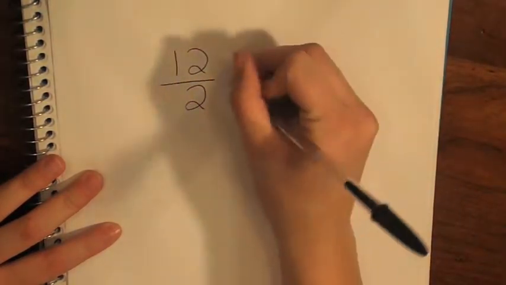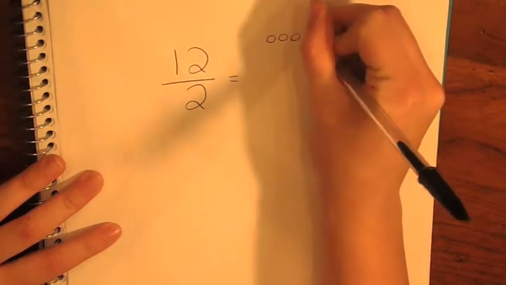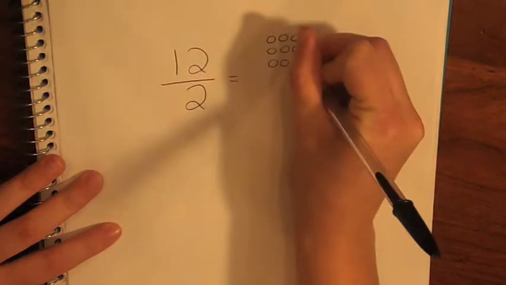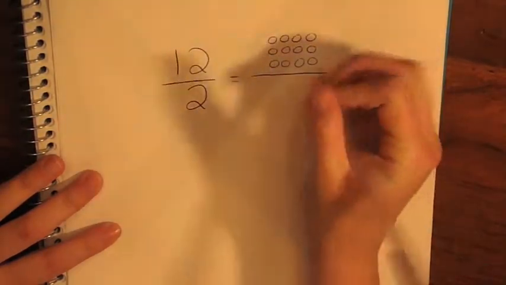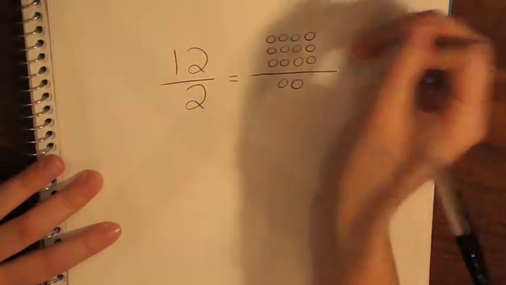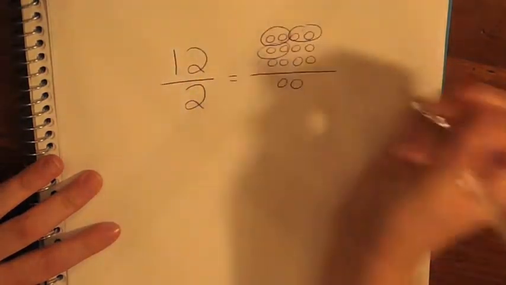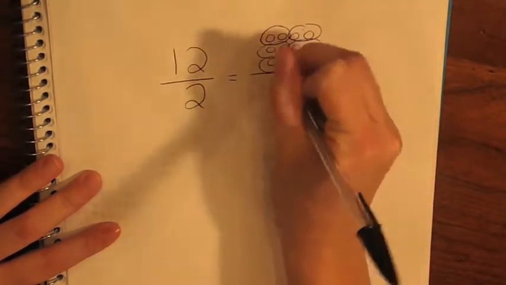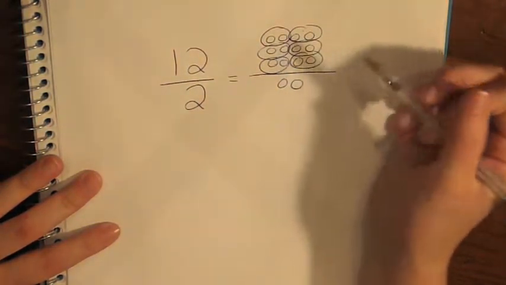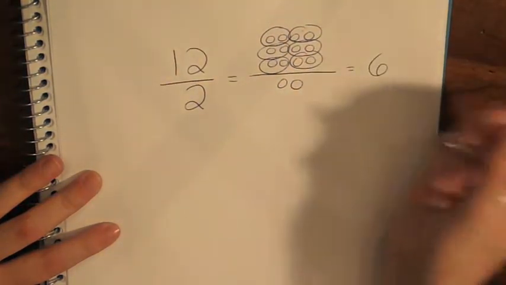One way you can do this is you can draw out 12 circles to represent the number 12. And you can put it over 2 circles. Now how many 2-circle combinations are there? 1, 2, 3, 4, 5, 6. Let's check that again. 1, 2, 3, 4, 5, 6. Okay, so that means that 12 divided by 2 is 6.